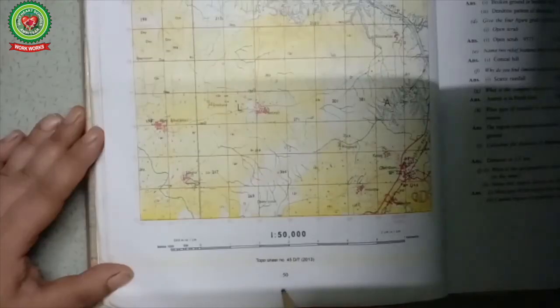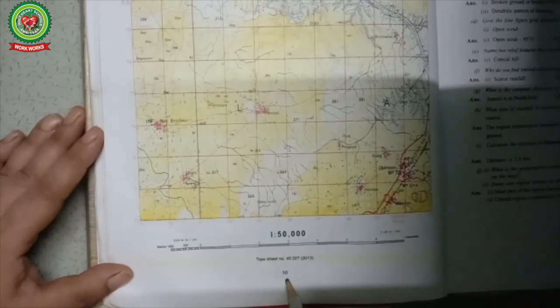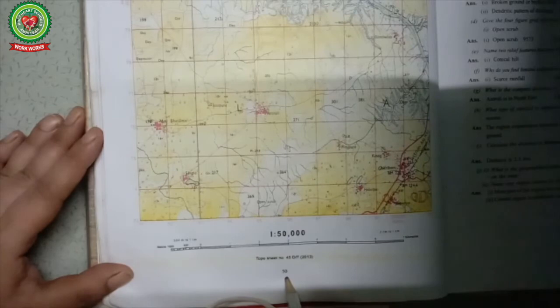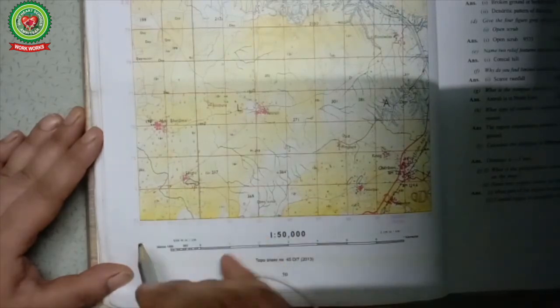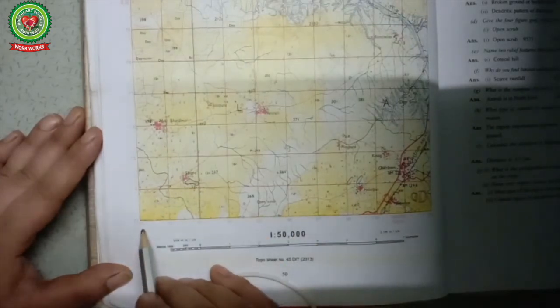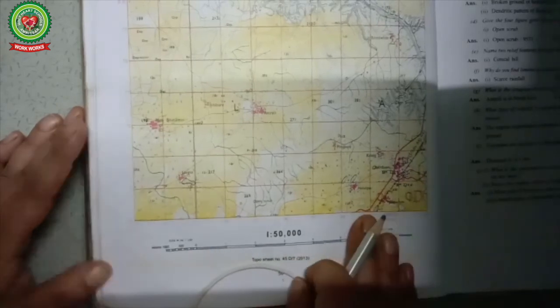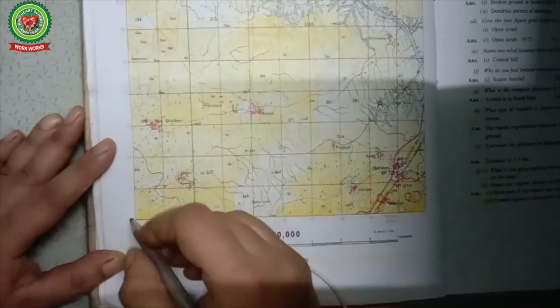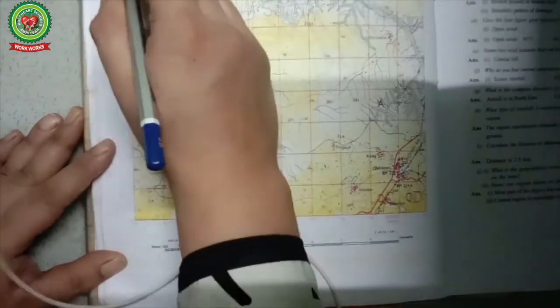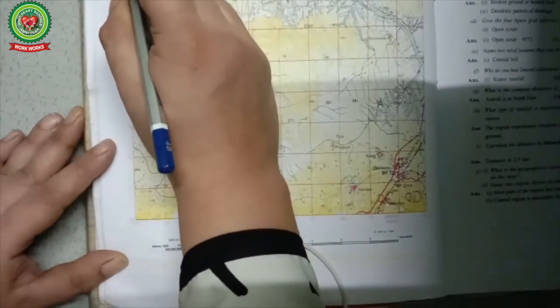For this, open your book on page number 50 relating to the topo sheet 45D7 with the eastings from 9-1 to 0-1 and 7-3 to 8-3 as northings.